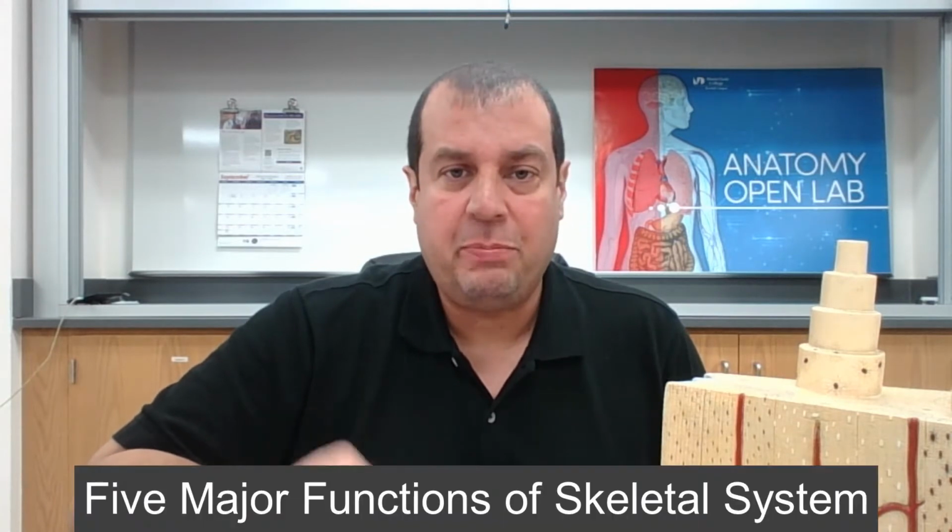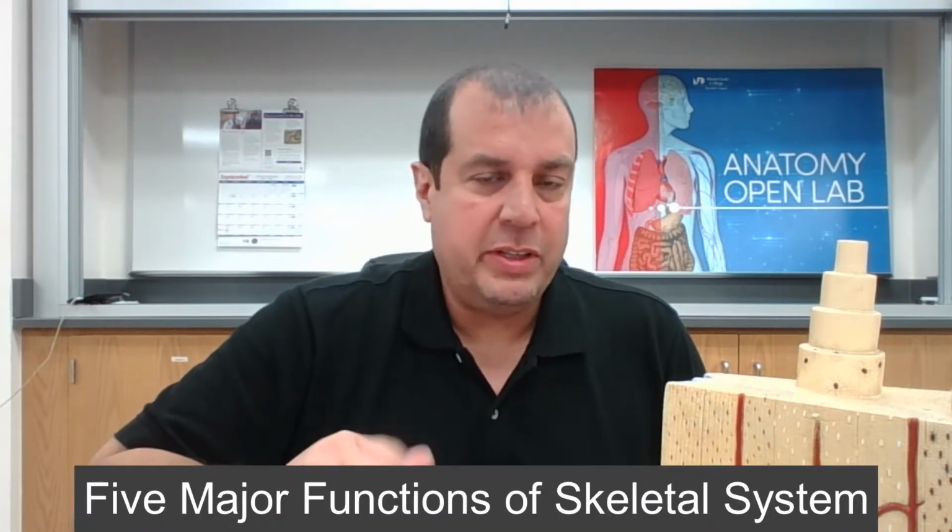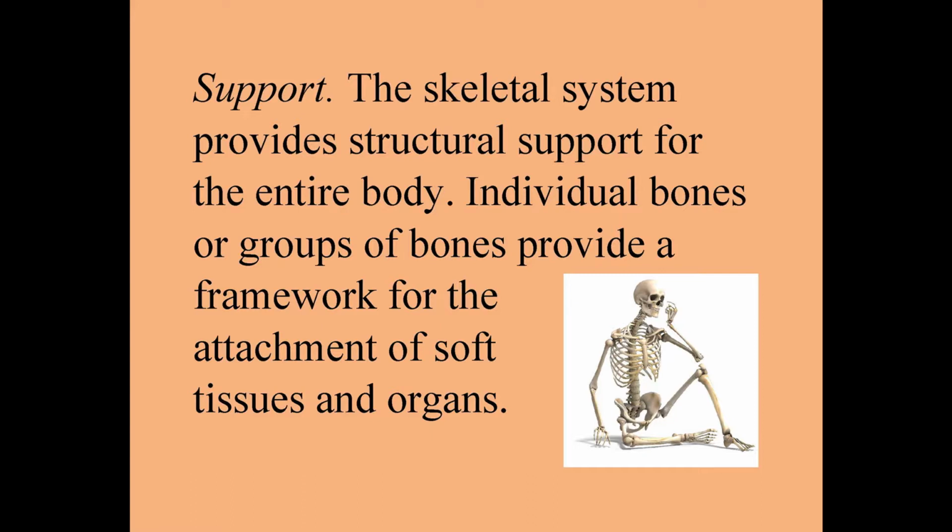So I'm going to give you 5 primary functions, go over this system, and then eventually at the end I'm going to give you a little bit of a clinical application of the bone system. So the first function is support. The skeletal system provides structural support for the entire body. Individual bones or groups of bones provide a framework for the attachment of soft tissue and organs.